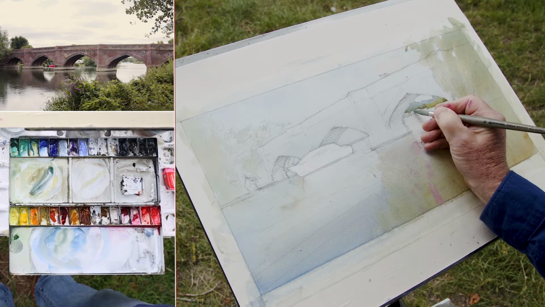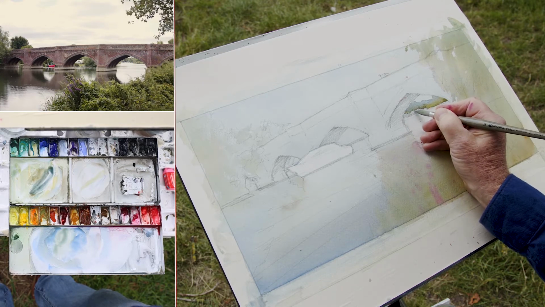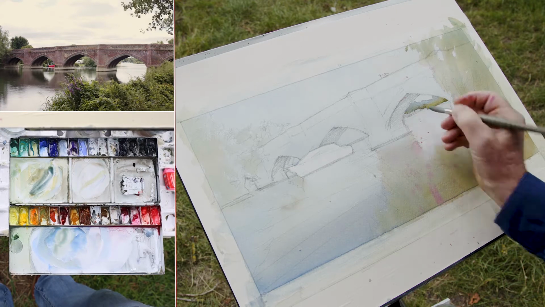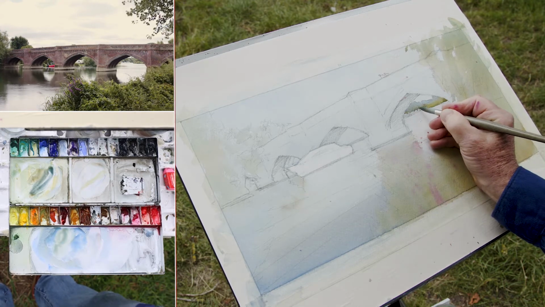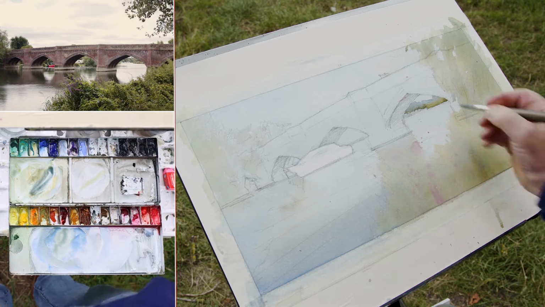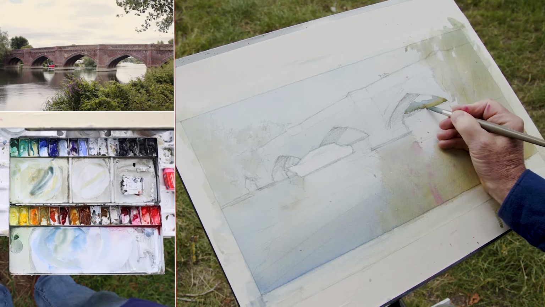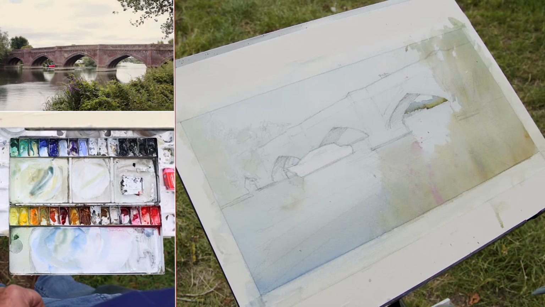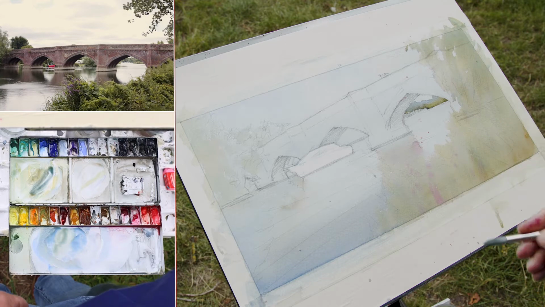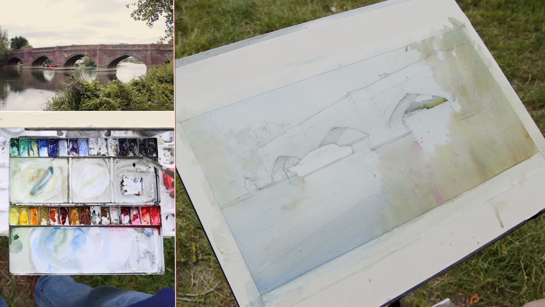They'll make sense once I attend to the base of them. But I'm not going to do that now. Just treat them as shapes. Okay. And we'll come back and do the river area there a bit later.